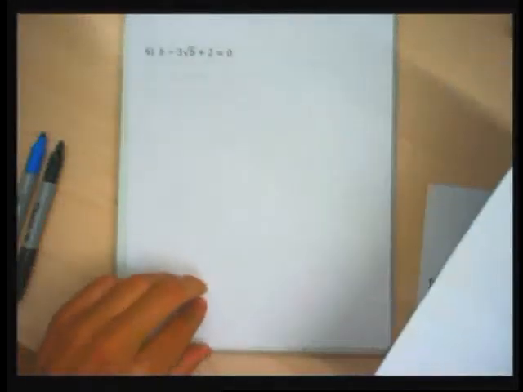Problem 6 is similar to the last problem in that it has a square root that I need to get isolated. And in the last problem, I kept the square root on the left side and got the letter and the number without the square root on the right side because it didn't overload me with negatives.